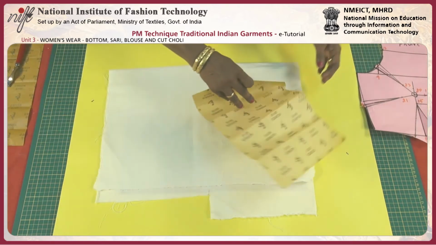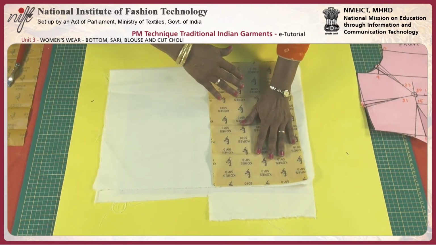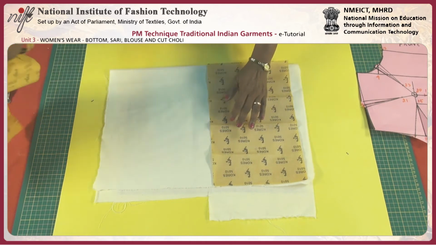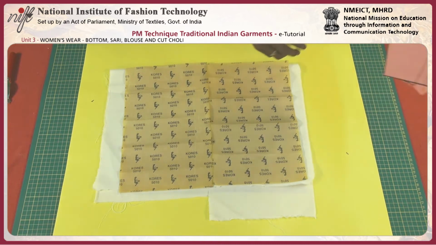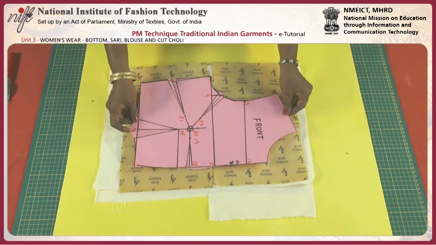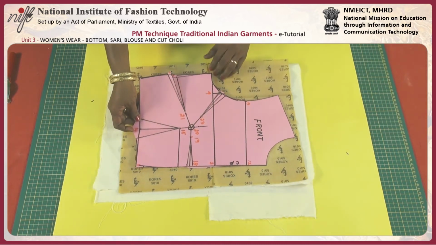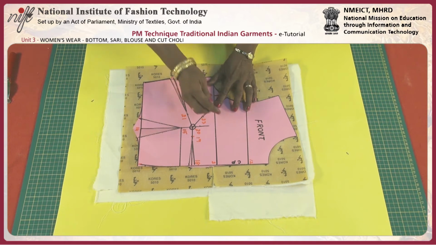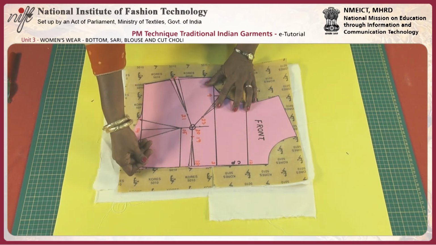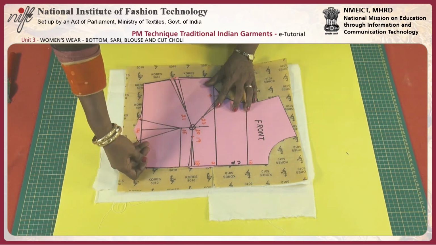Before that, we should place the carbon sheet to get the trace. Place the carbon sheet, then place the front on top of it and then fix the pins to avoid slippage.